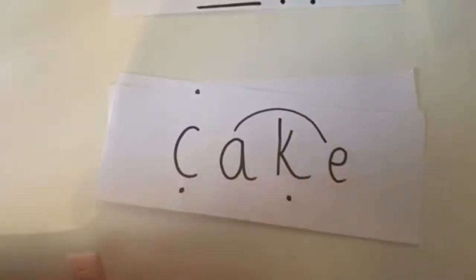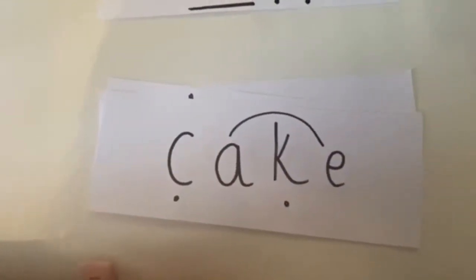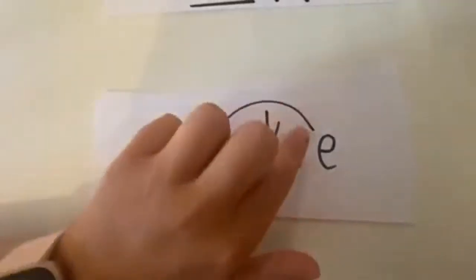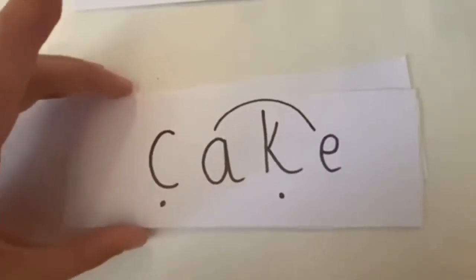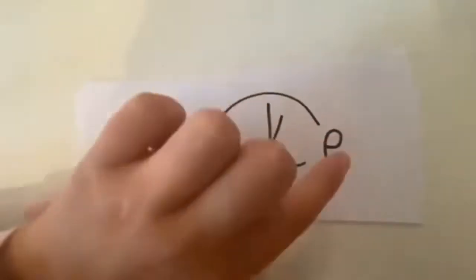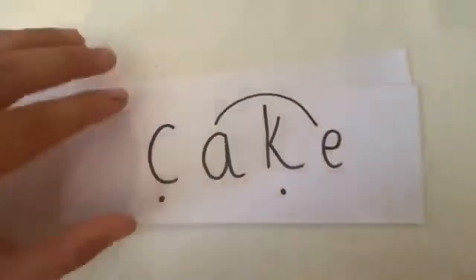That doesn't just go for a. There are other split digraph sounds that we will look at again, but I just thought I would remind you of what the line above the words and the sounds means. When we say a split digraph, it will always have the line above rather than below.